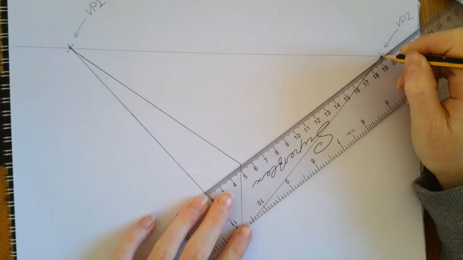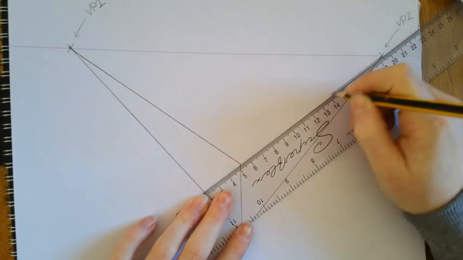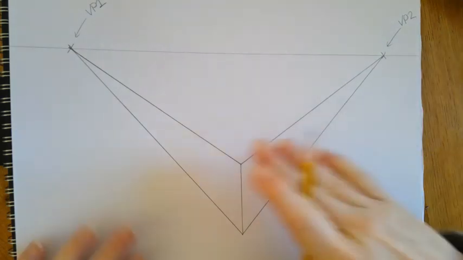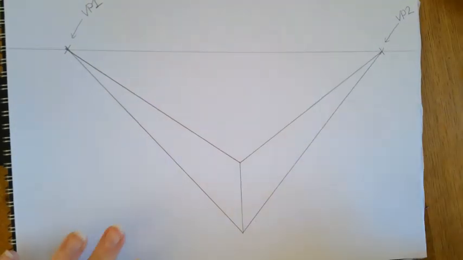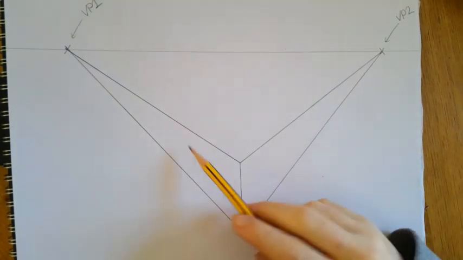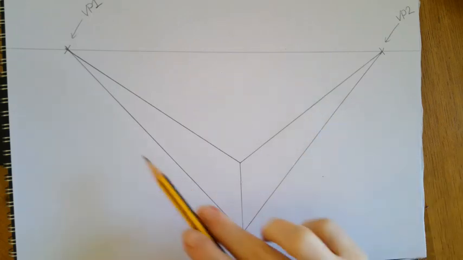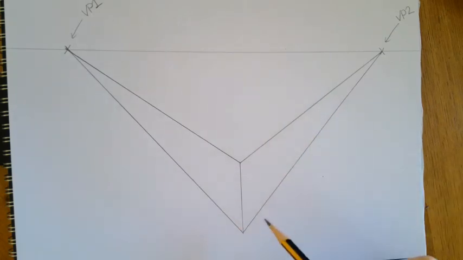Try not to press too hard. I know a certain few of you press very, very hard normally, and we need to get rid of that, because otherwise it's going to be visible when we rub it out later. So don't press too hard. We're then going to split up. We can see that we've got the left-hand side of the building, we've got the right-hand side of the building. Okay, so it's almost like a cube, almost.